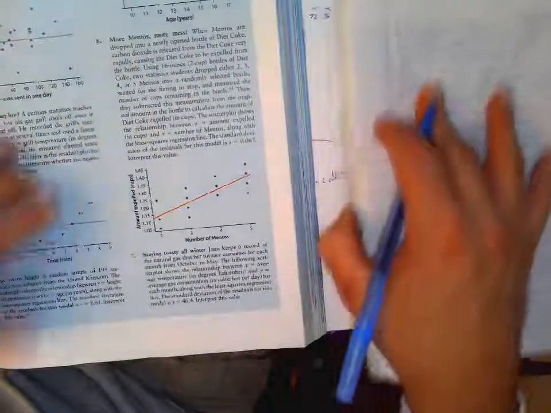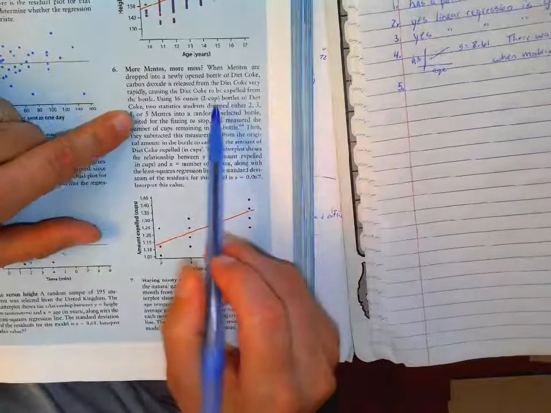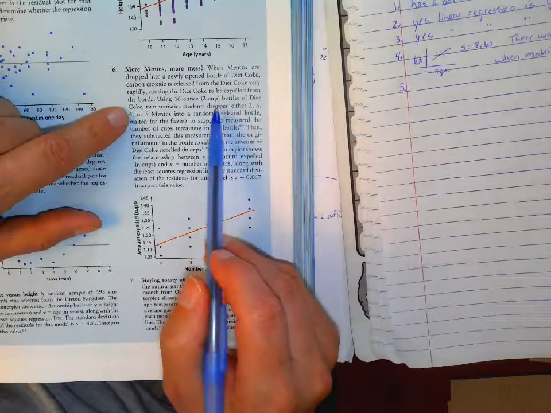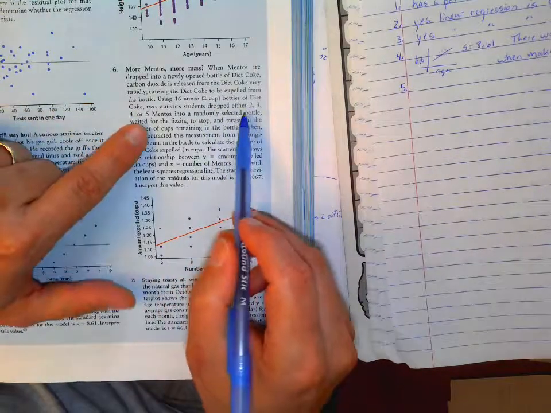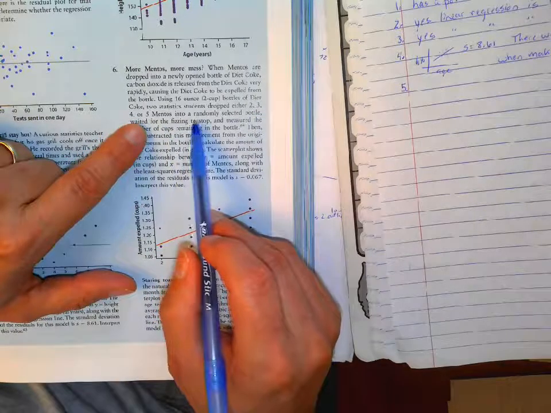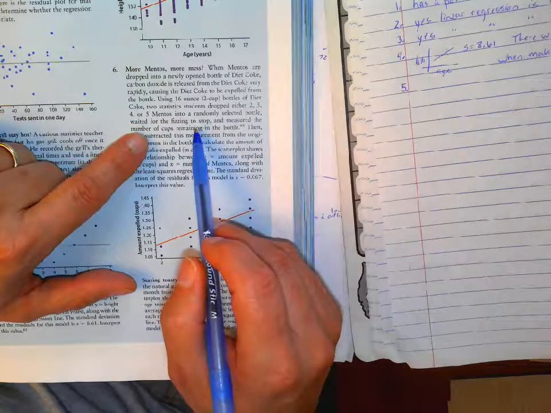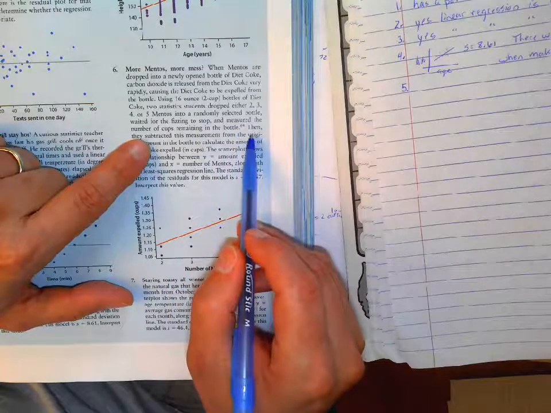Okay, the next one. I don't know if you've ever done this experiment. Put Mentos in Diet Coke and see it explode out. So they did either 2, 3, 4, or 5 Mentos into random bottles, and waited for it to fizz and measured the number of cups remaining in the bottle, so how much soda is left in there.